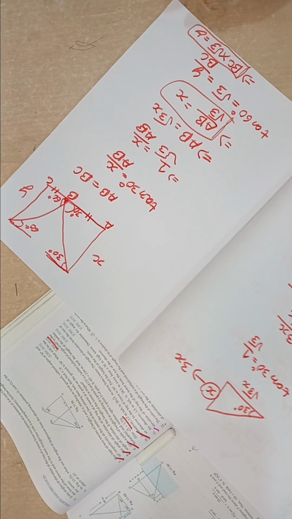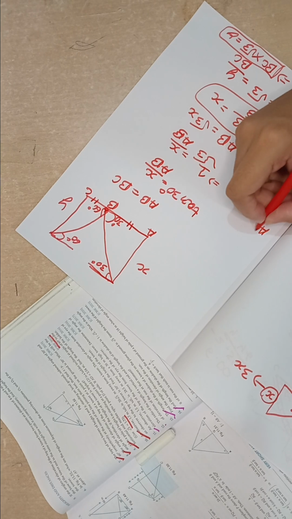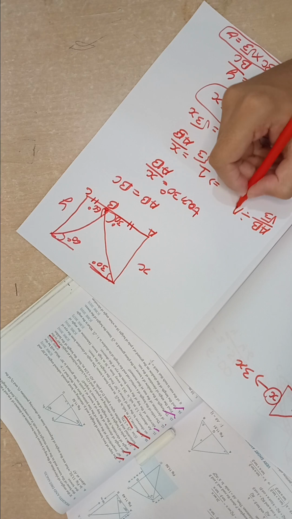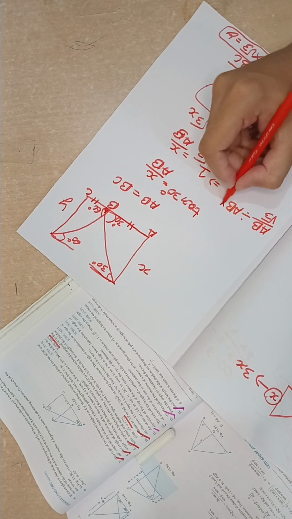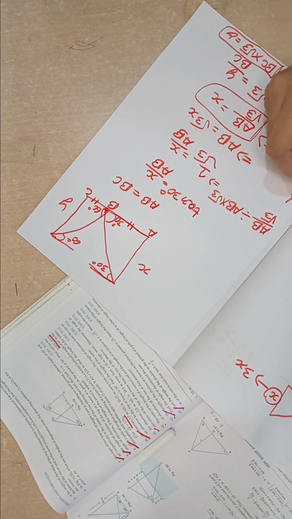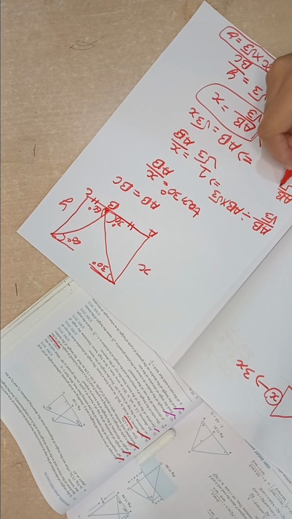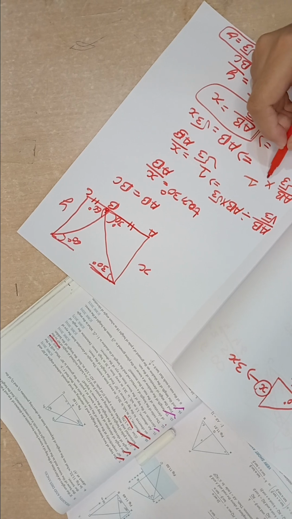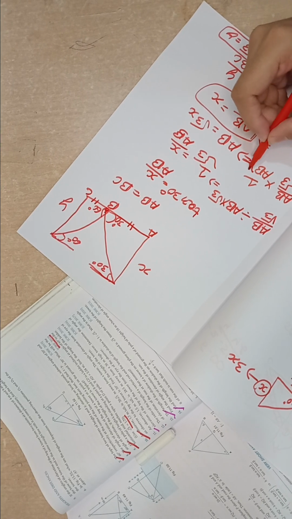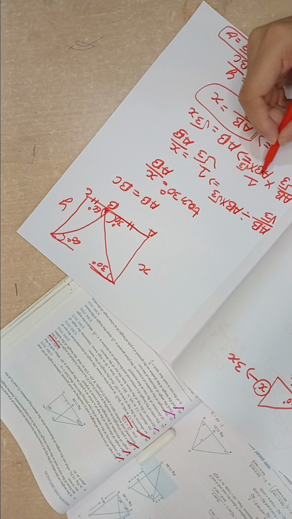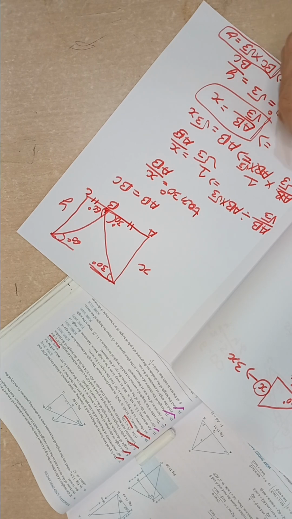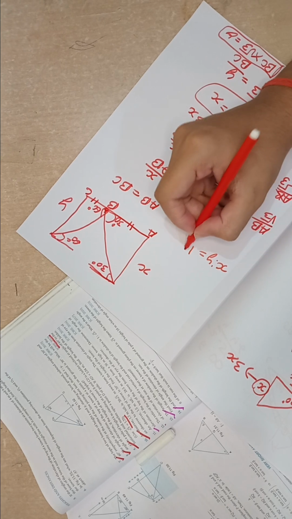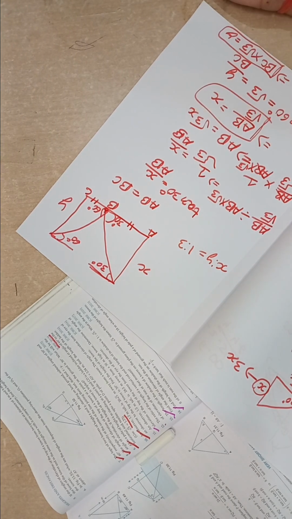Now we have to just divide. AB by root 3 divided by AB into root 3, so AB by root 3 into 1 by AB root 3. Here AB and AB get cancelled, 1 by 3. So x is to y equals 1 is to 3.